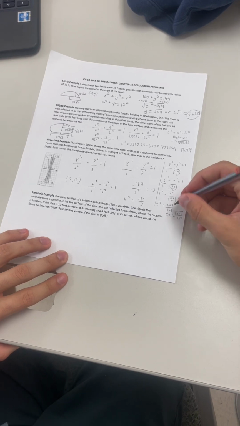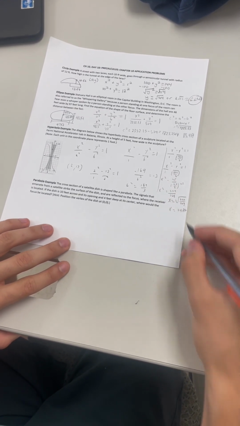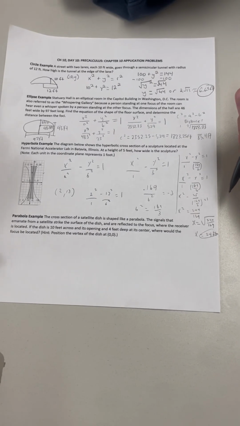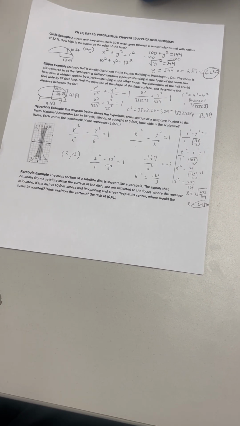So now this is equivalent to 24 feet. Okay, so we know that this one is going to be a parabola example, but I'll give you 10 seconds to read the question.